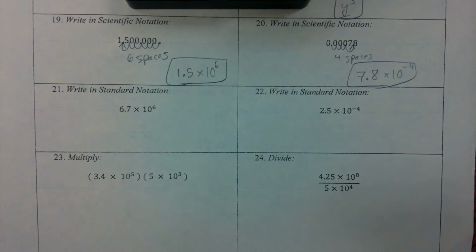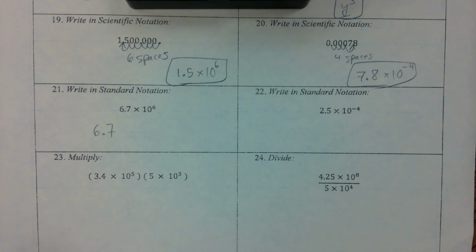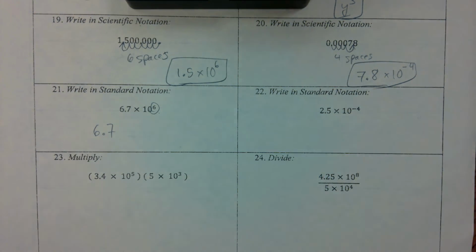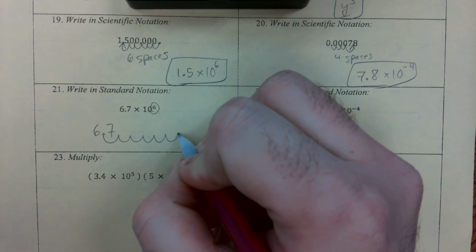Now we got to write in standard notation, 6.7 times 10 to the 6th. How many spaces do we want to move this decimal? 6 spaces, right? We can tell by our exponent. Are we going to move this decimal to the left or the right, though? We're going to move it to the right. We have a positive exponent. This is a really big number. We've got to make it bigger. 1, 2, 3, 4, 5, 6.